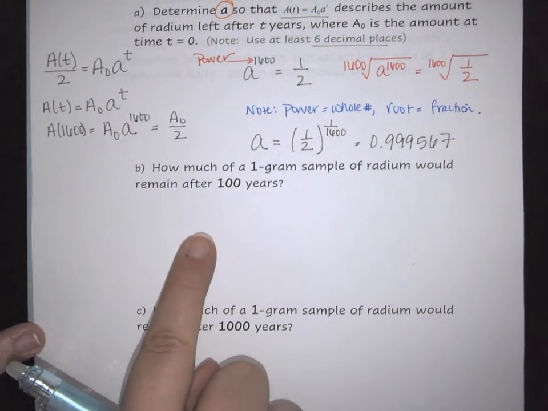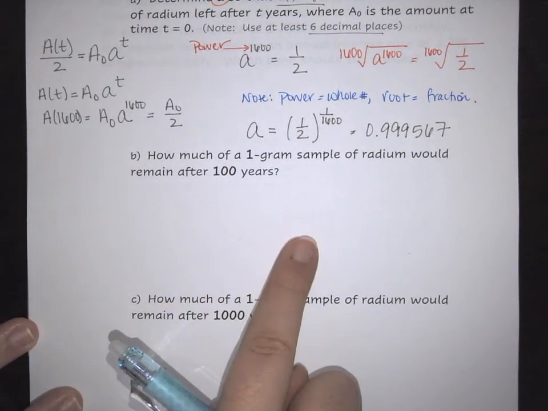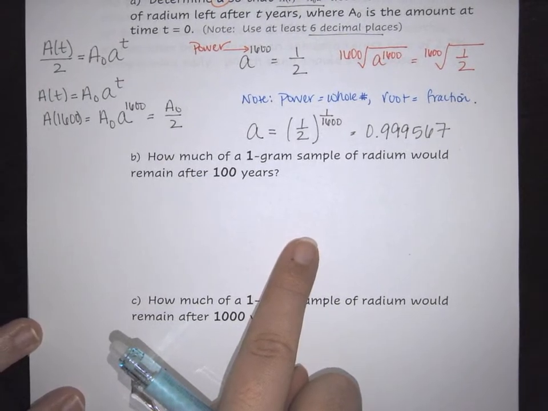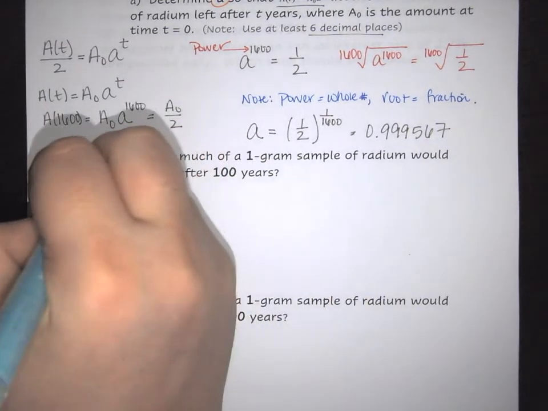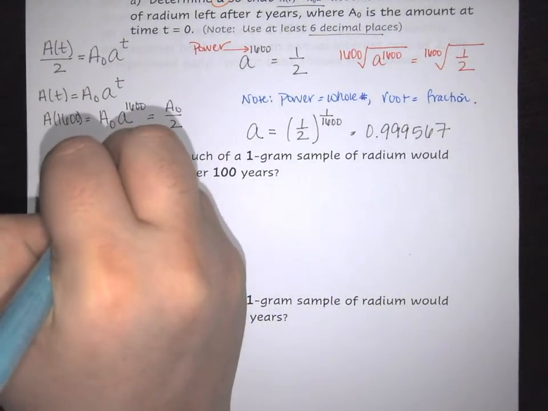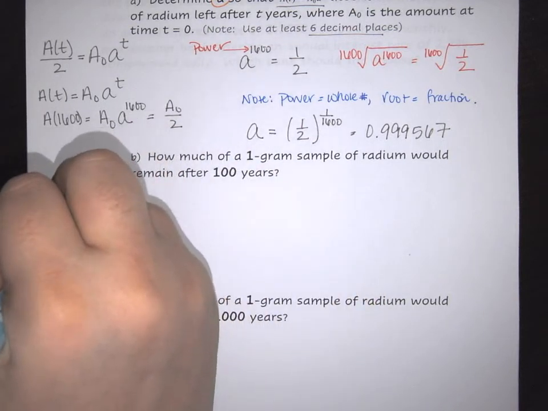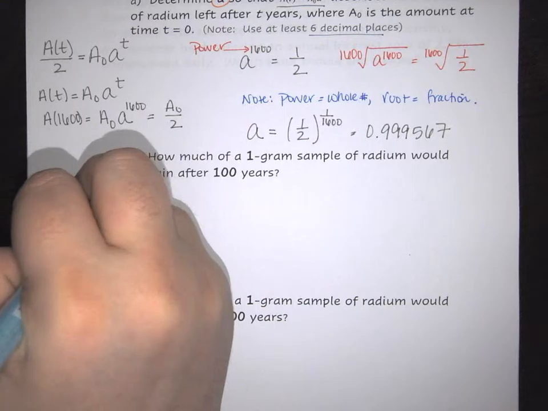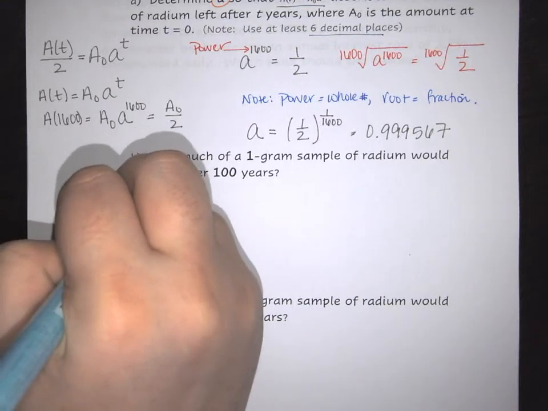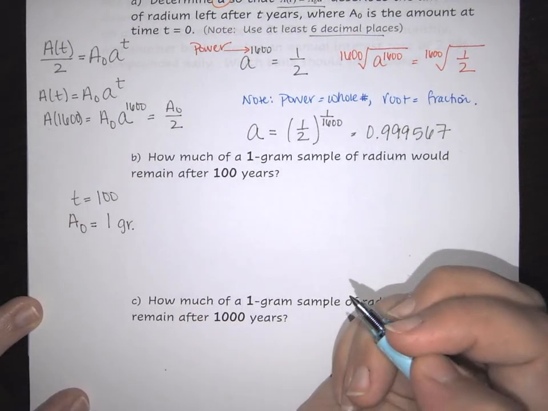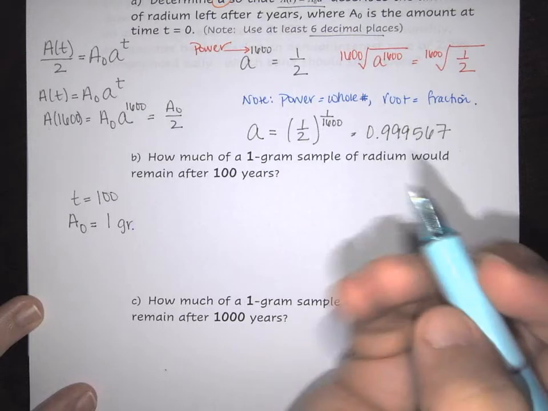Now once we find that, we want to go ahead and use it. So here we want to know how much of a 1 gram sample would remain after 100 years. So here we know that T is going to be 100, and we also know that your A naught value is going to be 1 gram. And so with that we can plug it in.